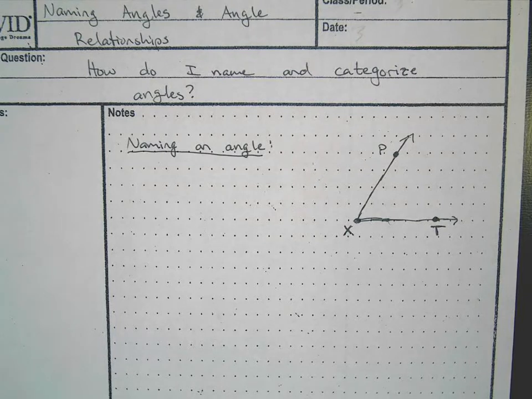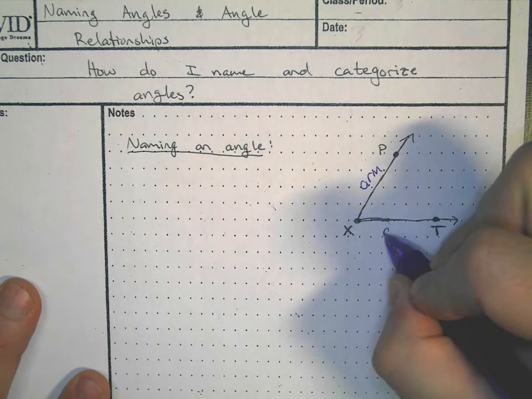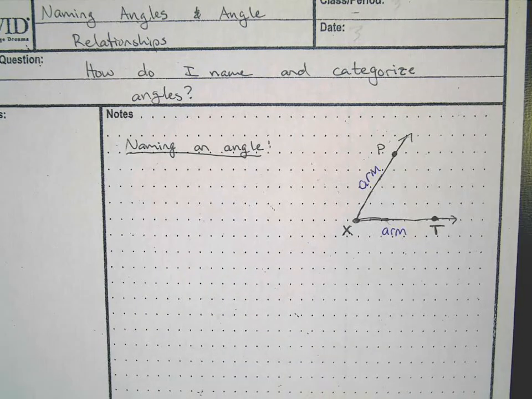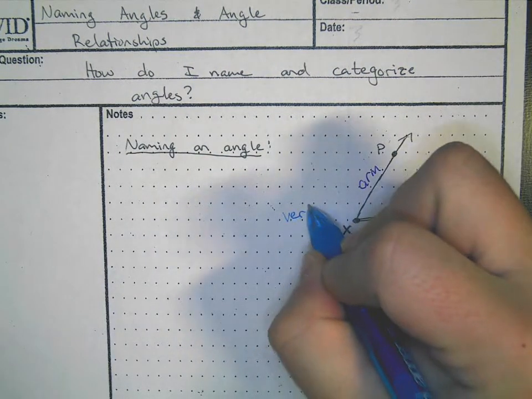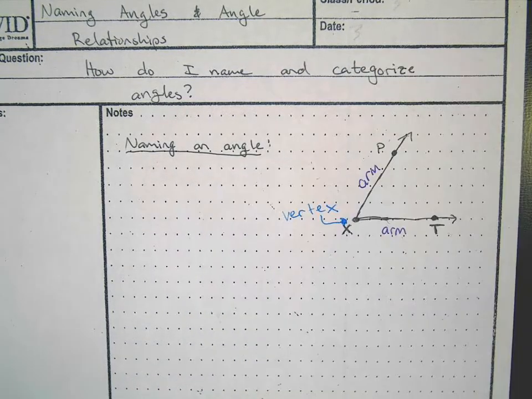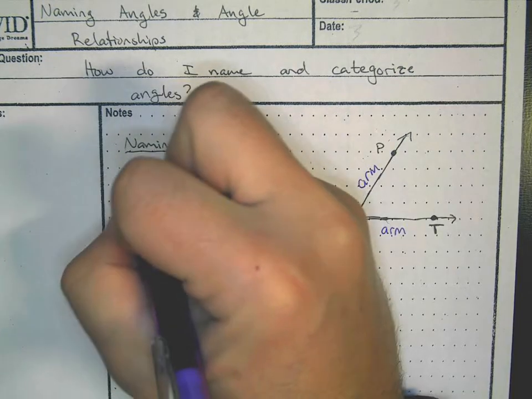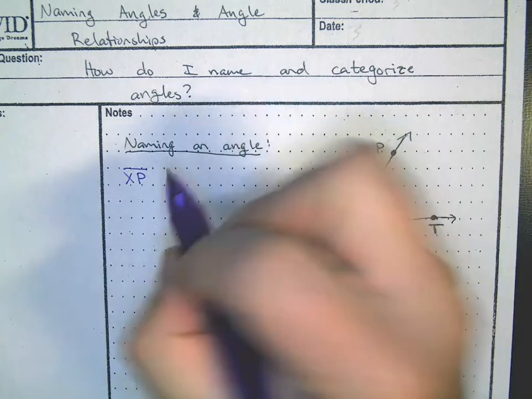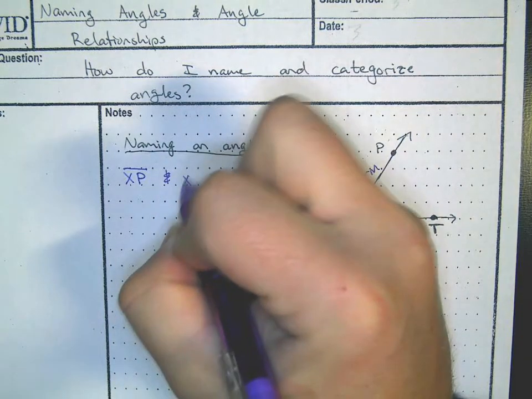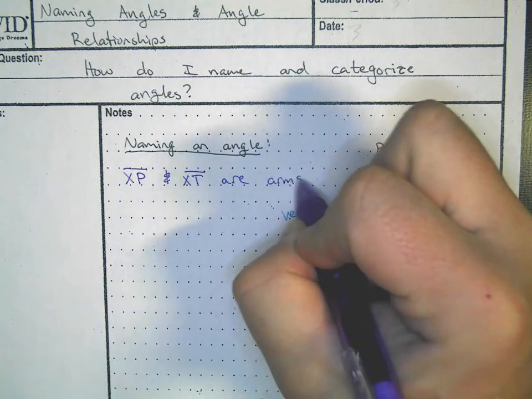So there's three parts to an angle. We have the arm and an arm, so that's two parts right there, two arms. And then we have the vertex, which is a point. So we can say segments XP and XT are arms.